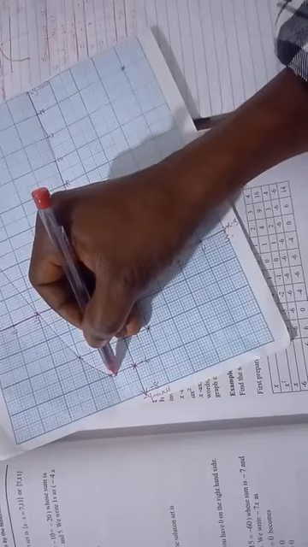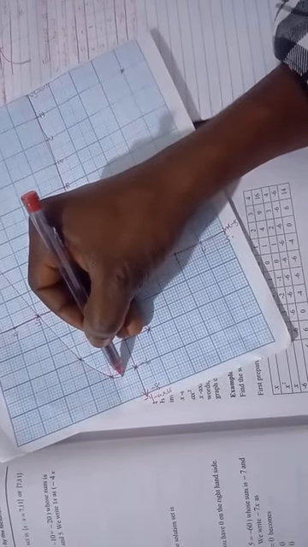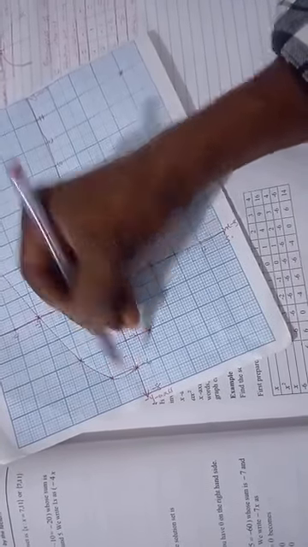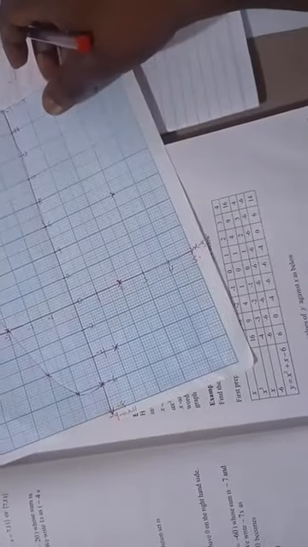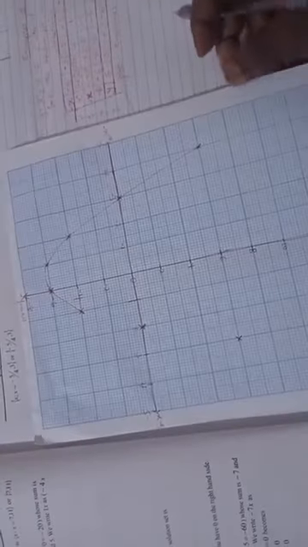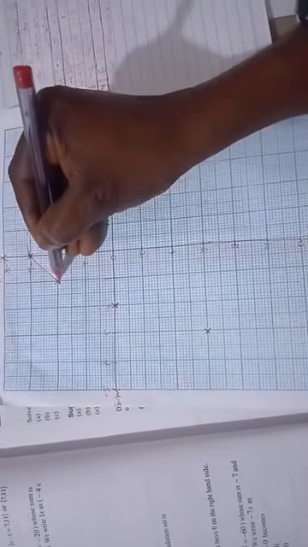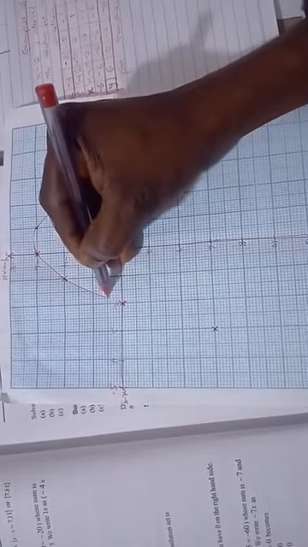So we need to carefully curve, right? So that the way coming here, it's a curve.